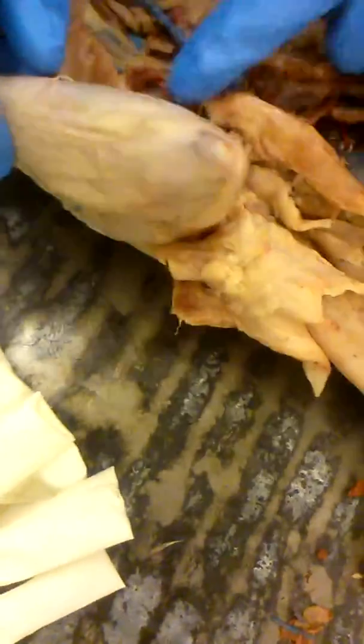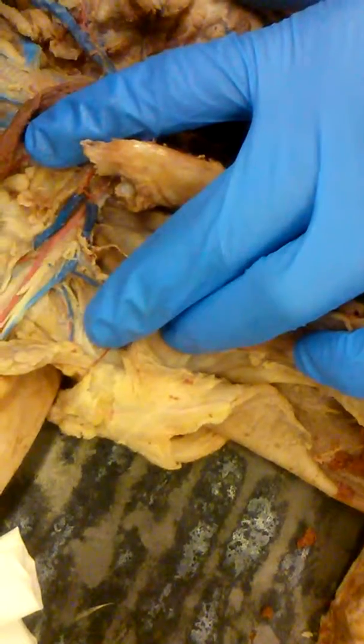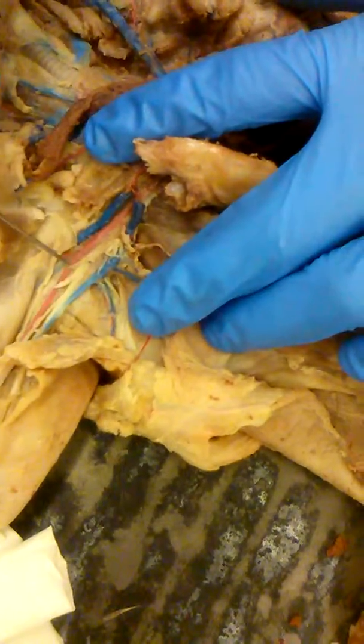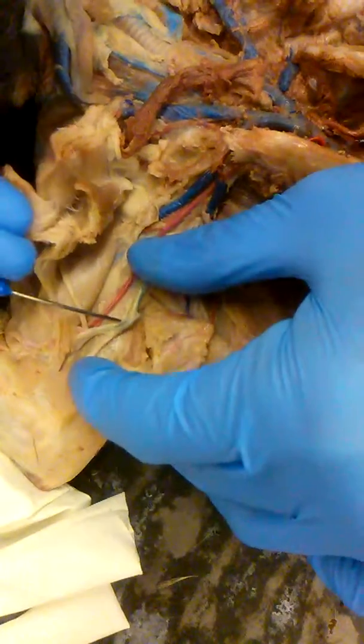So, like right here, it's going to be the axillary. On the shoulder. Axillary artery? Or just axillary? Axillary artery. And then when it's more in the arm area, it's your brachial. That's as far as you have to know on the cat.